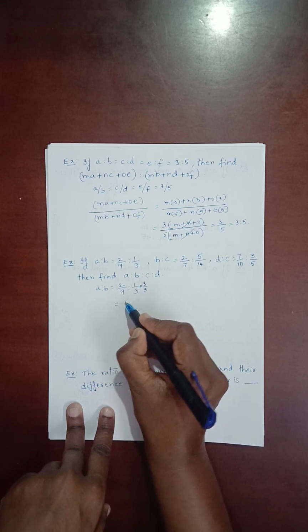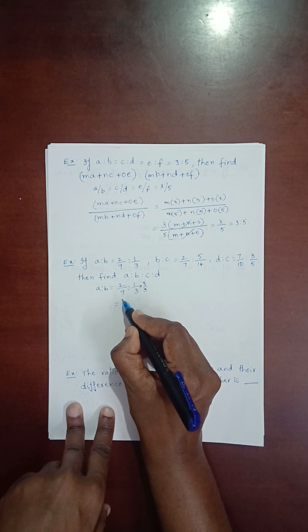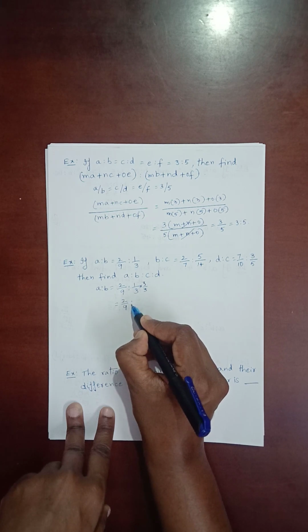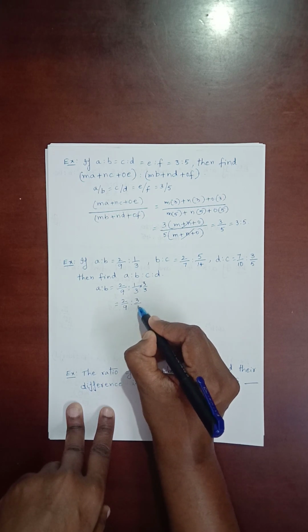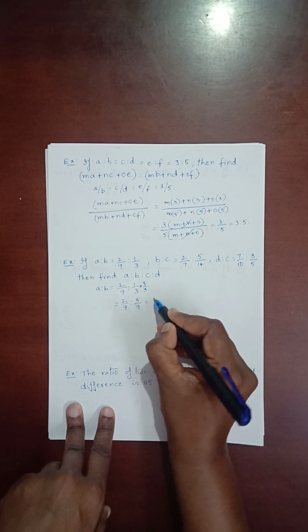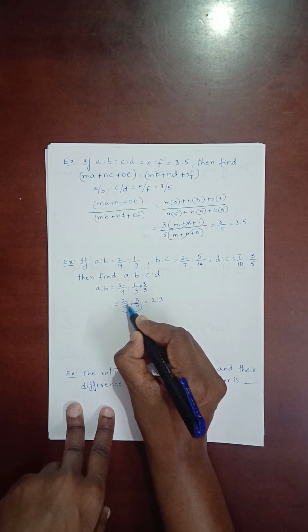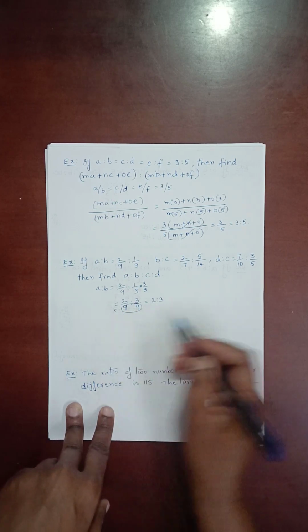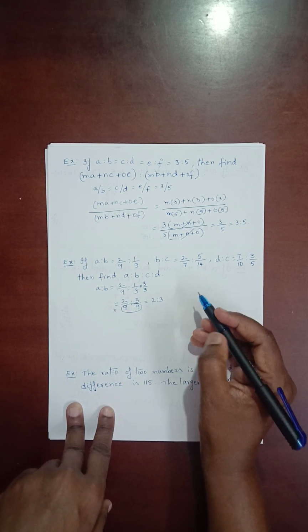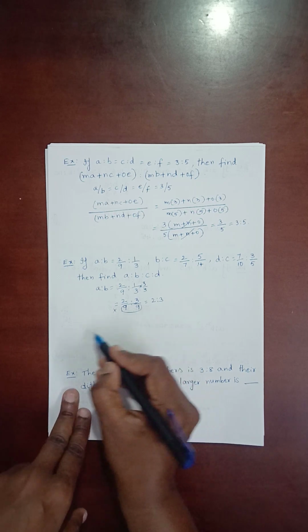Now what will we get? We get 2 by 9 is to 3 by 9. Means what is the ratio? 2 is to 3. Now we eliminate the denominator part. Okay.